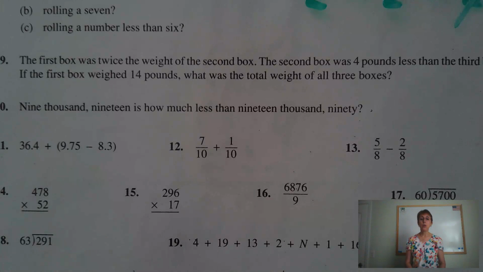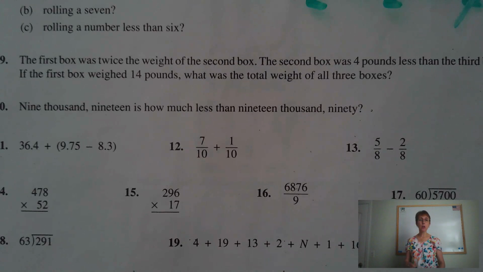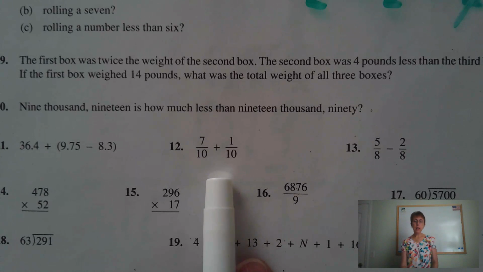Also, always line up your decimal numbers by the decimal points, not by number of digits, but by the decimal point. Fill in zeros where you need to keep your columns lined up, so that you remember, especially when you're subtracting, that if there's no digit in a spot, you need to put in that zero so that if you need to do some trading, you have the zero to work with, so you will get the correct answer. Number 12, you're adding fractions with like denominators.